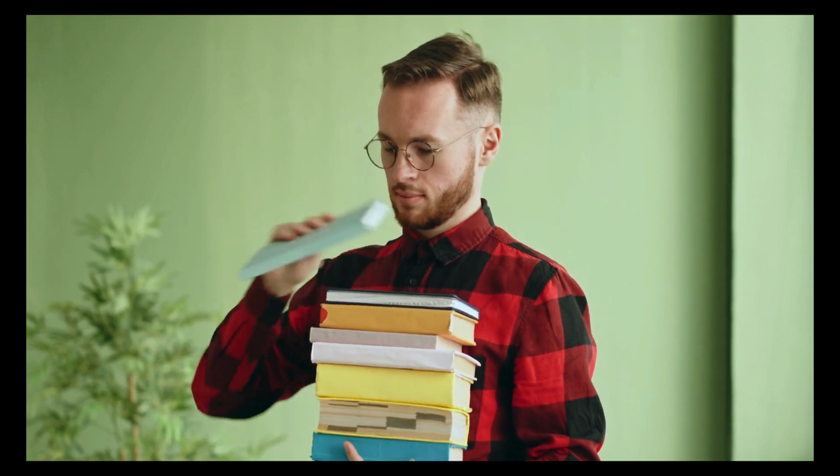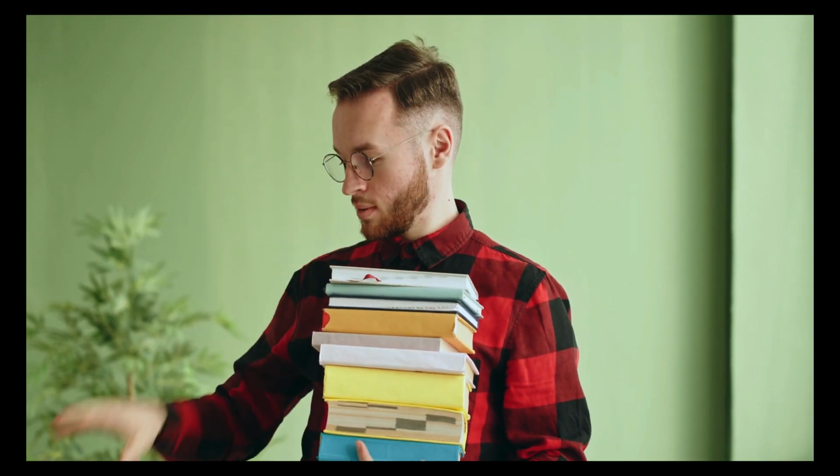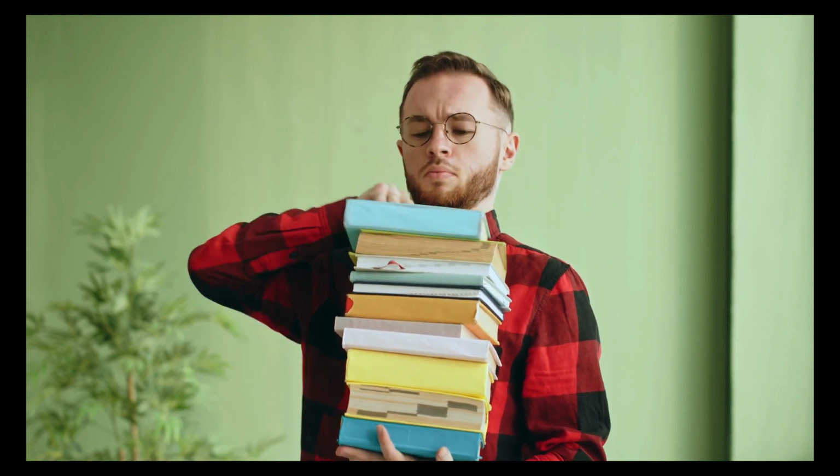Today we're diving deep into the world of stacks. Whether you're prepping for coding interviews or just keen to strengthen your data structure knowledge, understanding stacks is crucial. Let's get right into it.